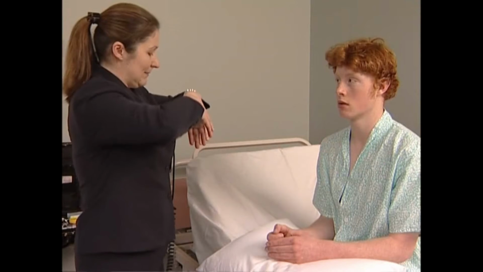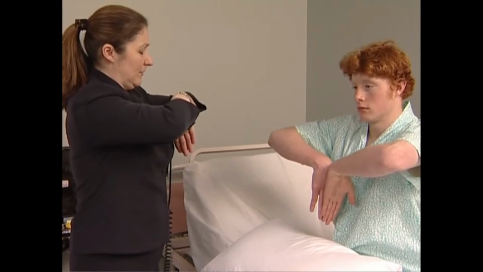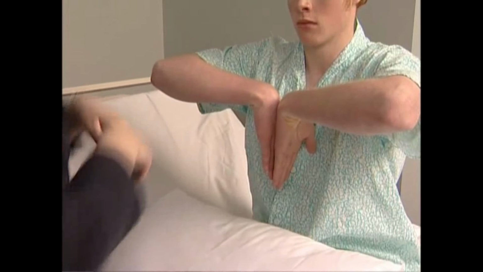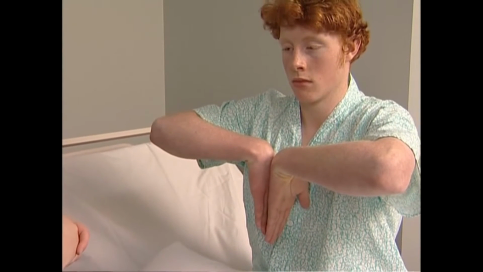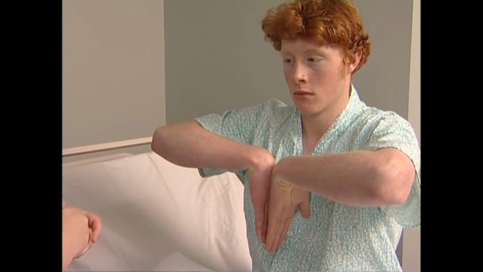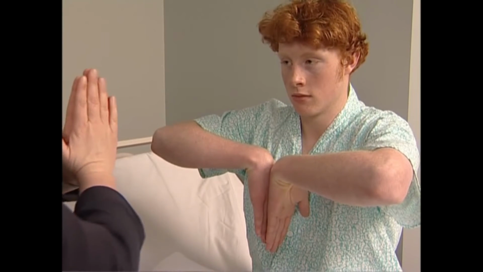Now I'd like to test for median nerve entrapment in the carpal tunnel. Ask the patient to flex both wrists for 30 seconds. Would you make this move, put your hands in this position here. That's great. The test is positive if tingling occurs in the distribution of the median nerve. Do you feel any tingling in your hands at all? No. Great. Now I'd like you to put your hands together like that.